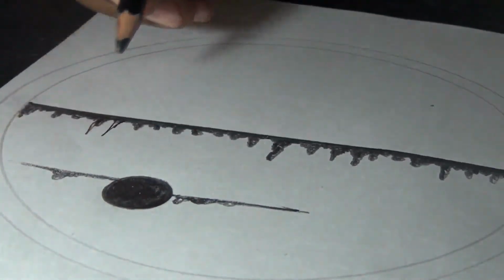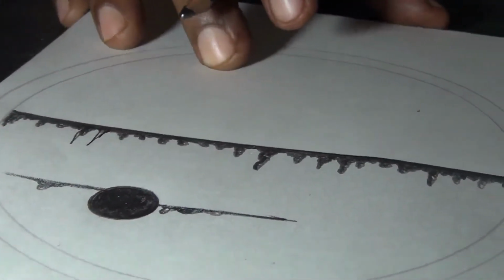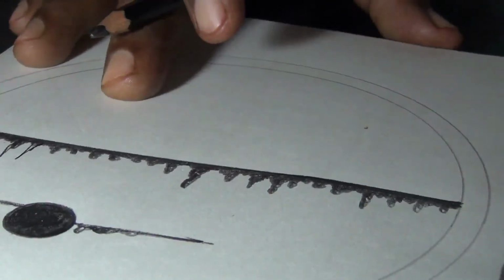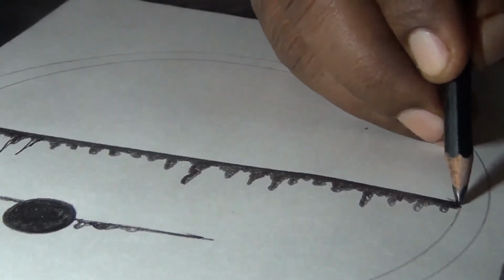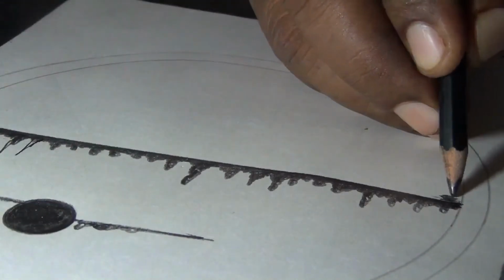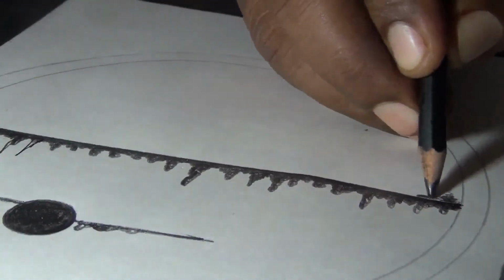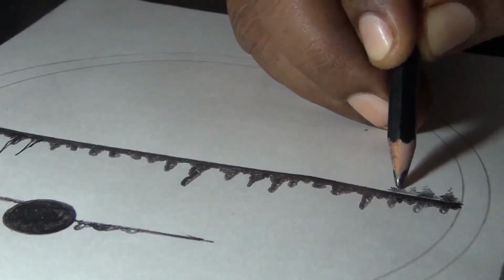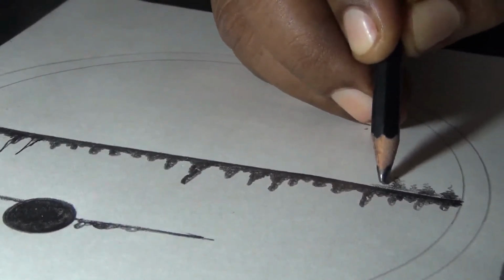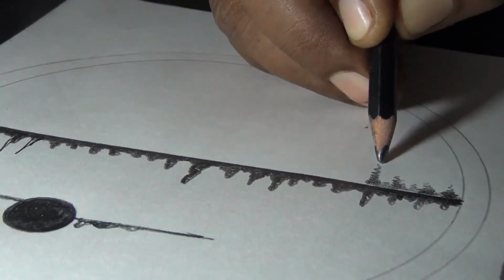What I was talking about, the shadow part. Suppose this is one plant, its shadow, bottom side, and like this the entire row I'll give its shadow effect. Very easy, dark to light tone.